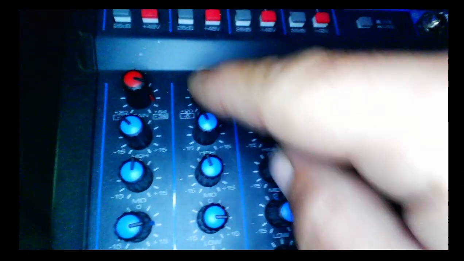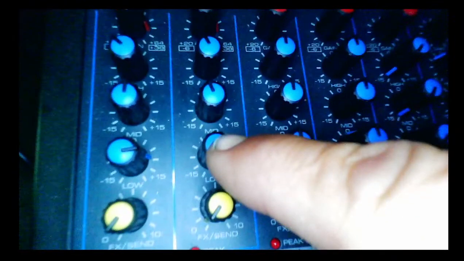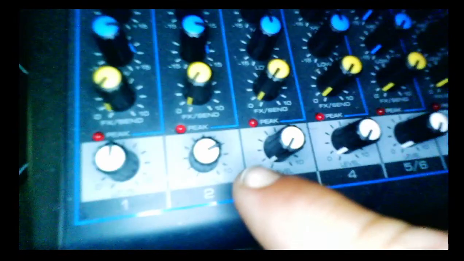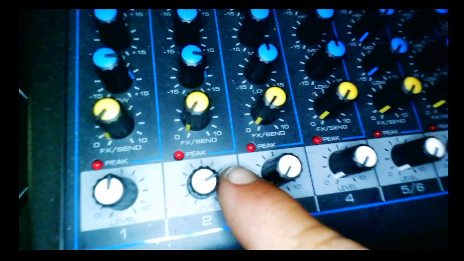And then I just got my gains. Sorry, I'm still looking. I got my gains, I got my highs, I got my mids, I got my lows, I got my effects. This is how much effects that I want to add to my microphone. And then I've got my level, which is my normal level, and this is my settings.